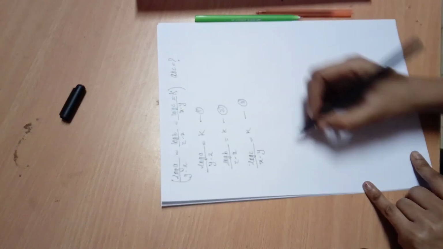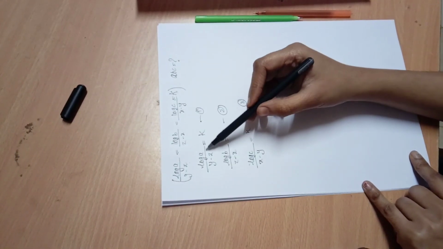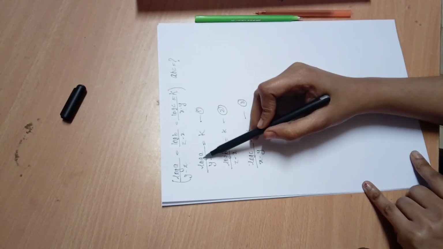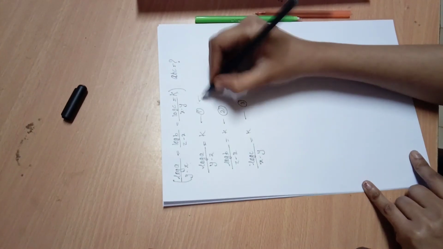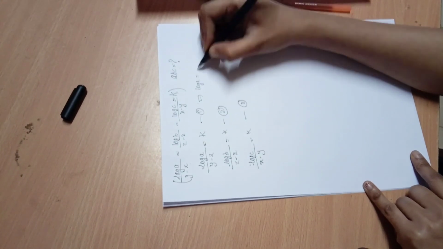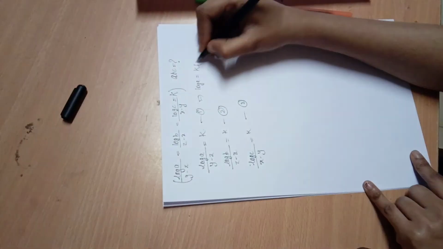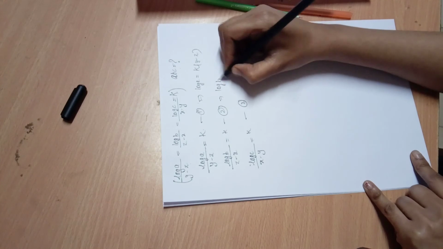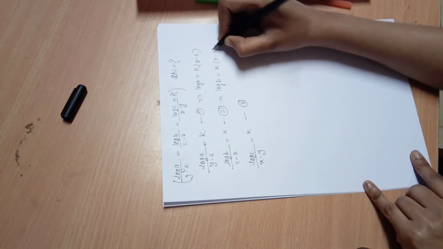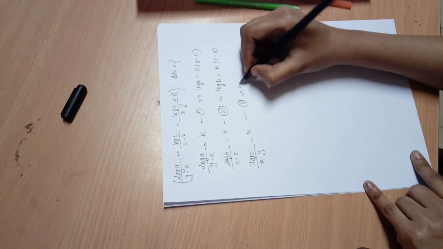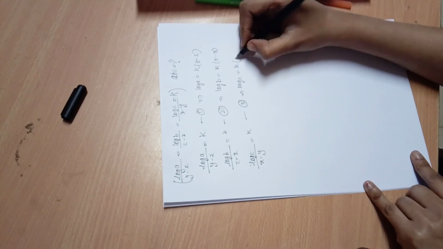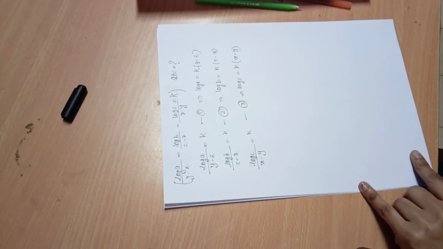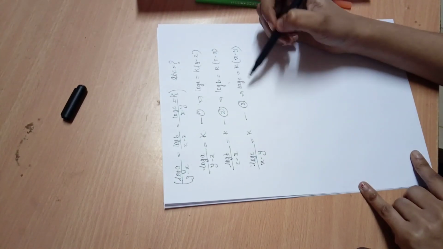Okay, now I want to get the value of abc, right? So from here I have to extract the value of log a. From the first I can get log a equals k, I multiply it here, this is k into y minus z. Here I get log b as k into z minus x. Here I get log c as k into x minus y. Okay, so I have got the values of log a, log b and log c.